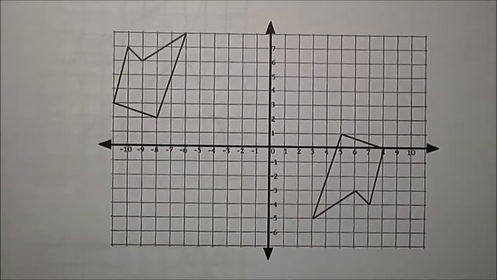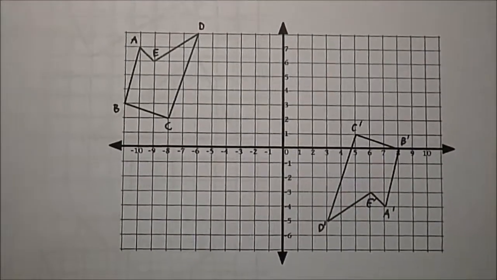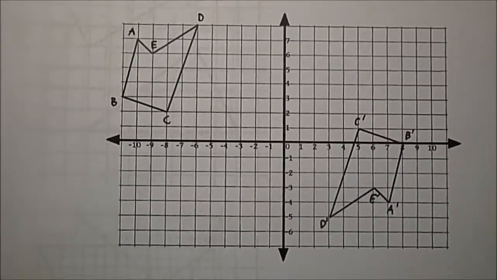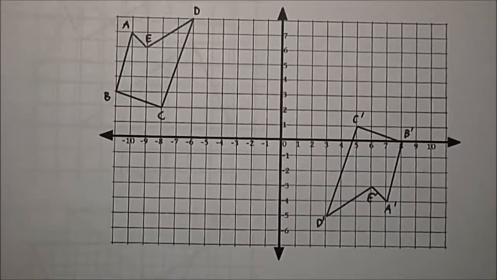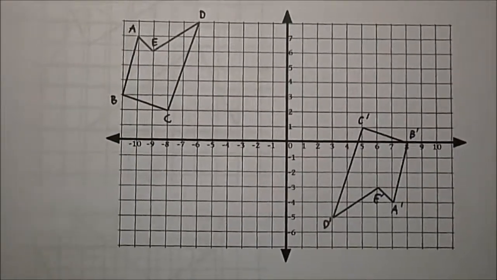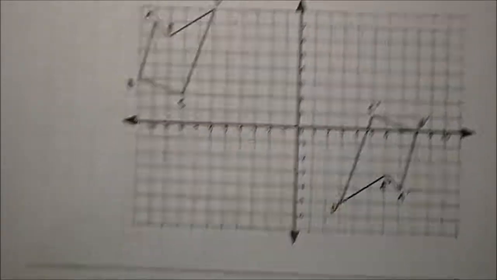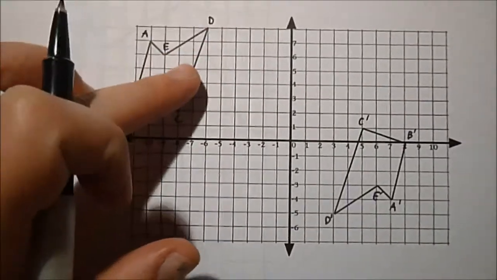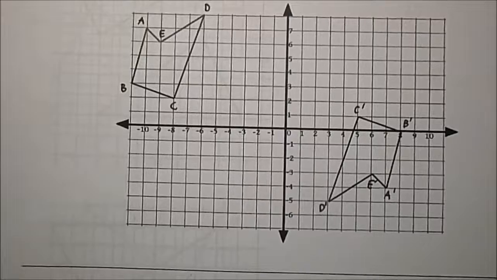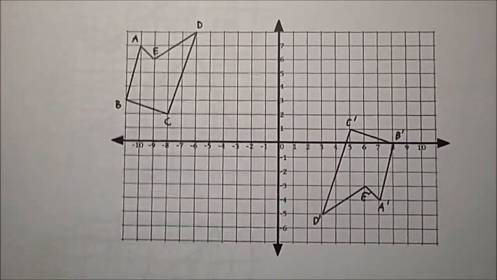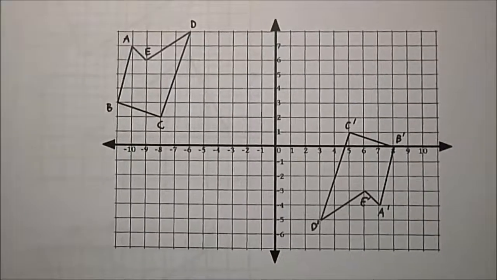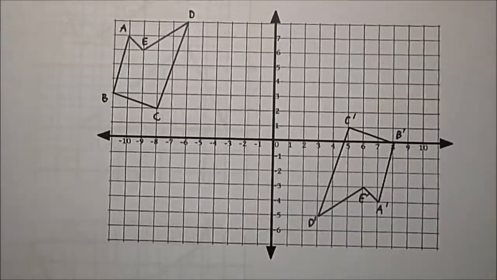Here's how I did this. The first thing that I had to do was decide which one of these shapes was going to be my pre-image and which one was going to be my image. It didn't matter which, because all I'm trying to do is demonstrate that I can map one figure onto the other. I know that this needs to turn all the way upside down, so I think that I'm going to have to do a 180-degree rotation. So I'm going to start by doing a 180-degree rotation of this first shape.